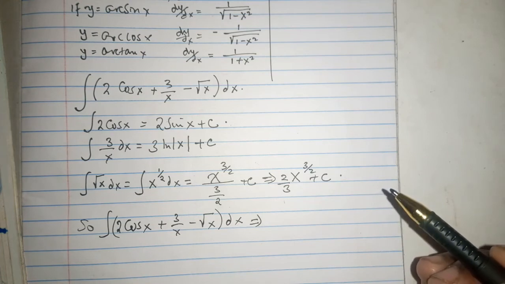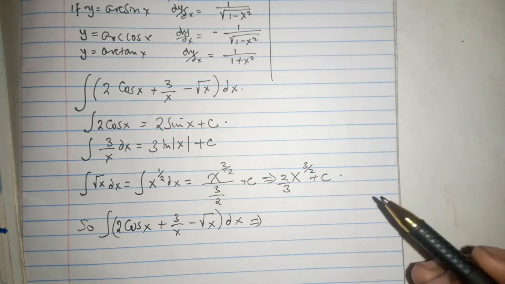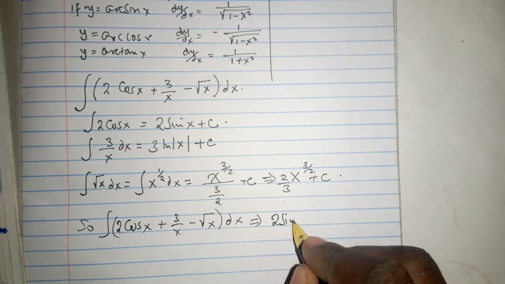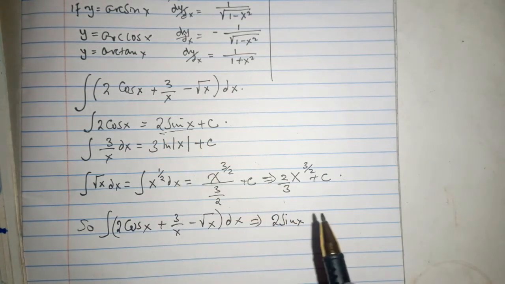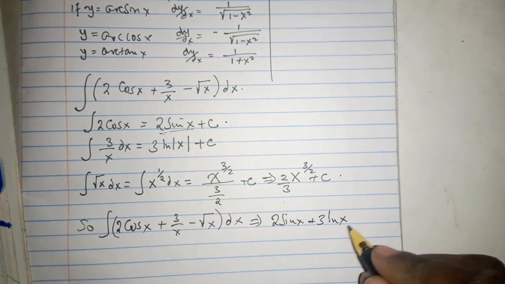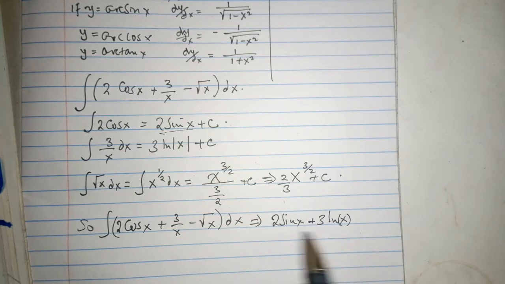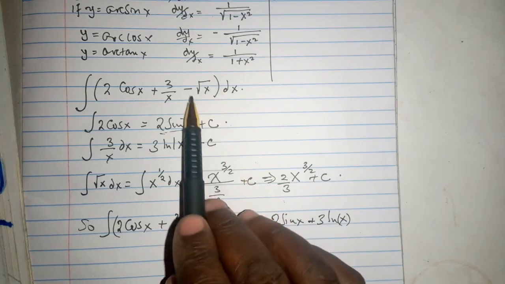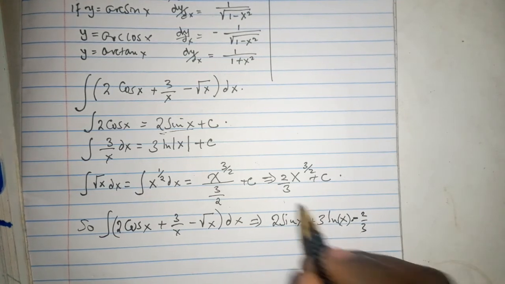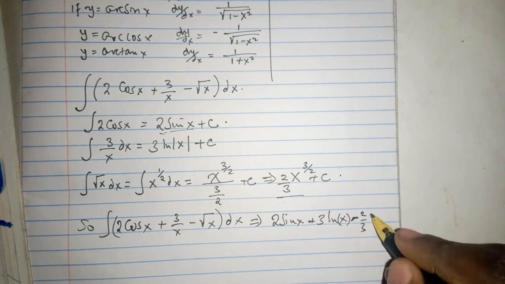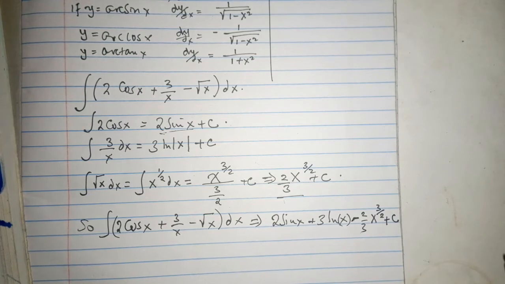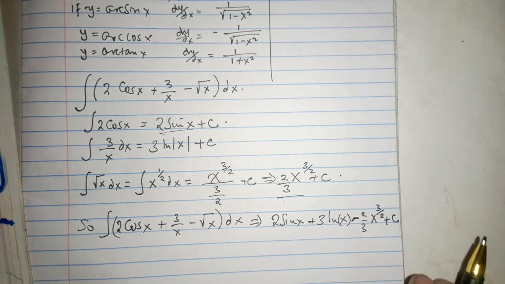We have seen that the integral of sine x is negative cosine x, and we now need to combine all this, which is 2 sine x picking the first integral, plus 3 ln x picking the second integral. Of course, because we had a minus here, it remains a minus 2 over 3 x to the 3 over 2 picking the whole of this, plus a constant c, because all of them have been considered.